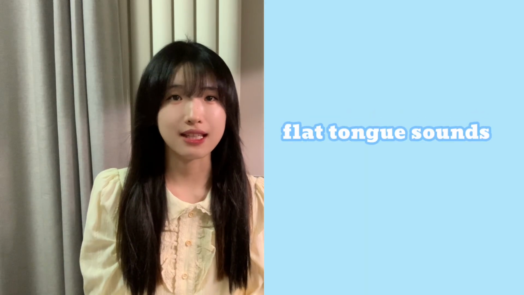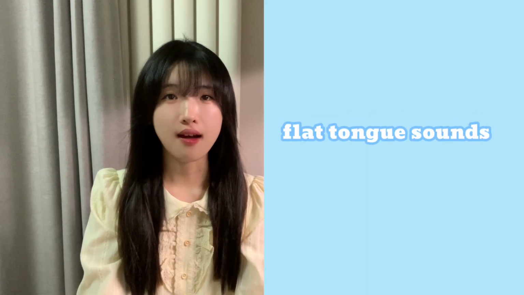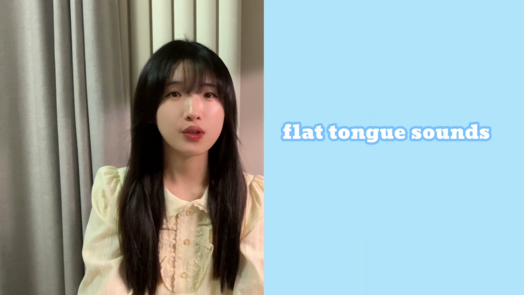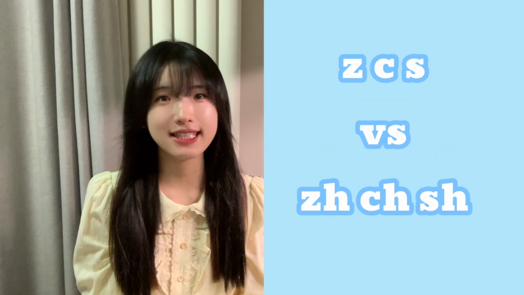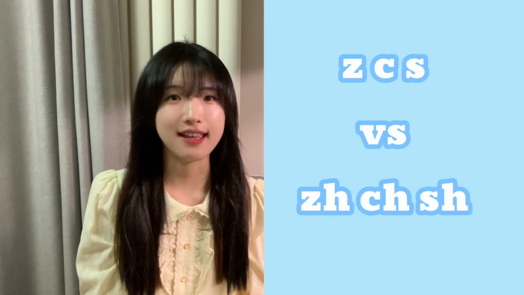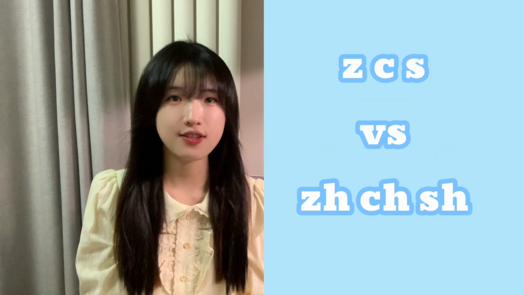Here is something important and easy to remember. They are all flat tongue sounds. Tongue stays forward, no curling, mouth stay relaxed. Now let's compare z, c, s, and zhi, chi, shi.